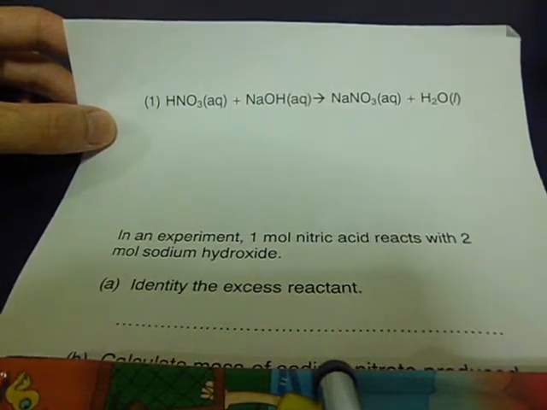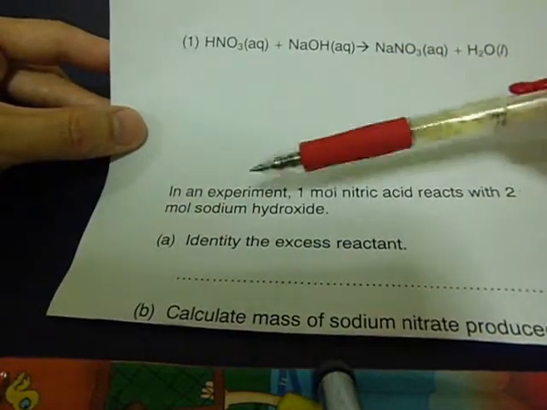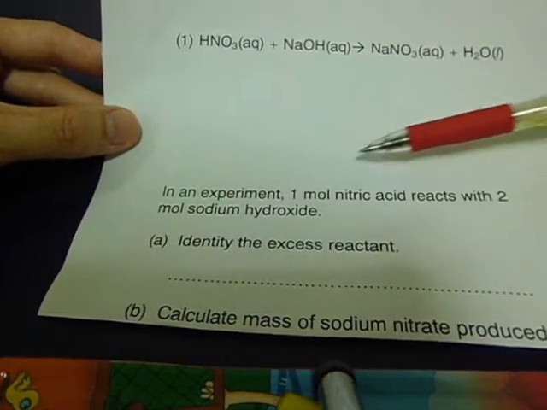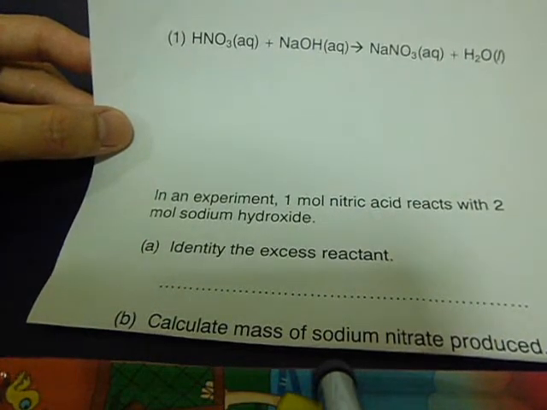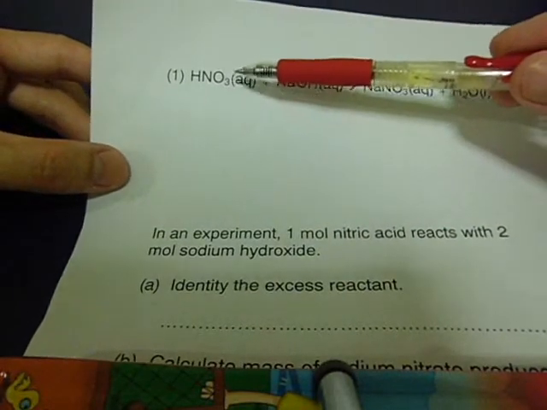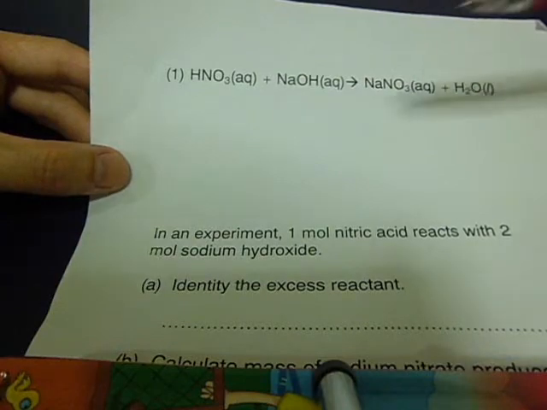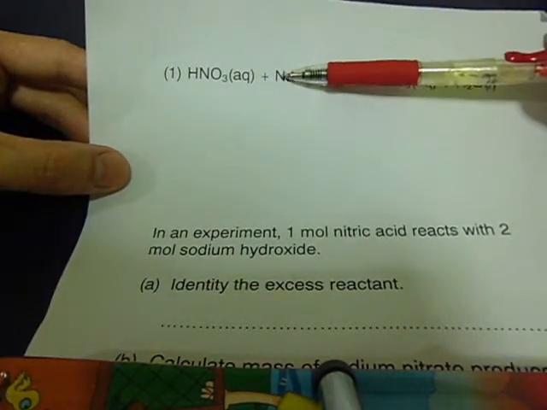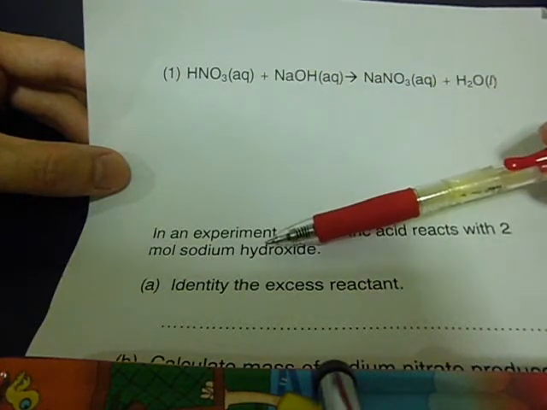Now this chemical equation has been provided to you, and the question is, in an experiment, 1 mole of nitric acid reacts with 2 mole of sodium hydroxide. Now this is in the experiment. The chemical equation tells you what happened in theory. So you have to compare theory and actual, or theory and reality.